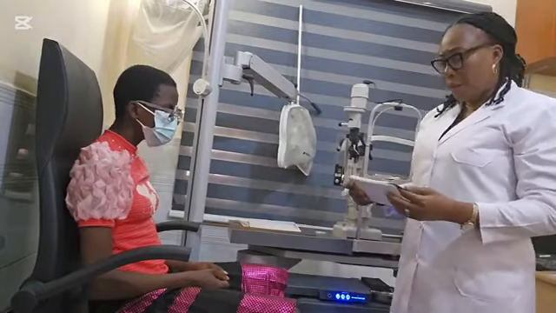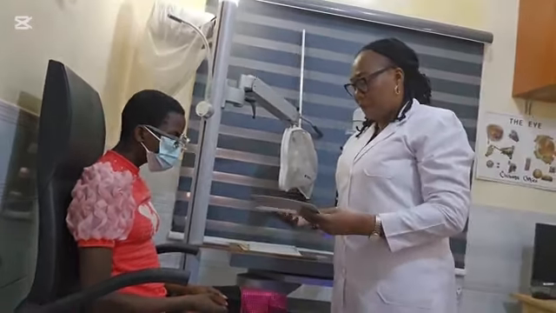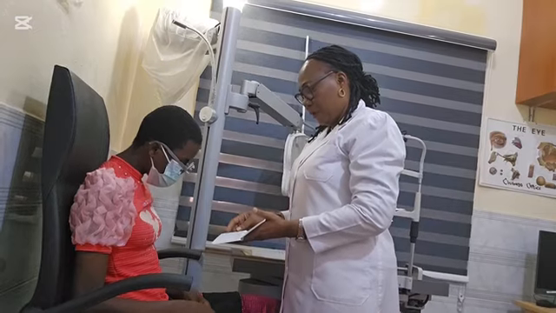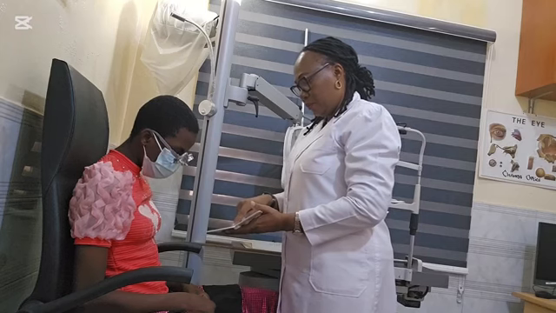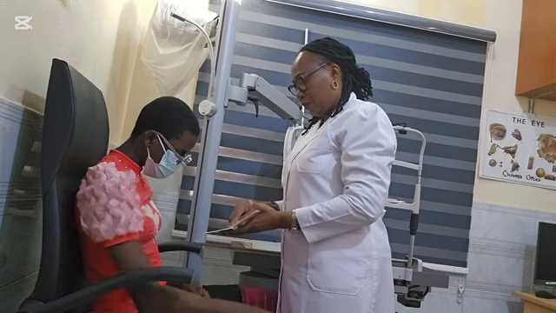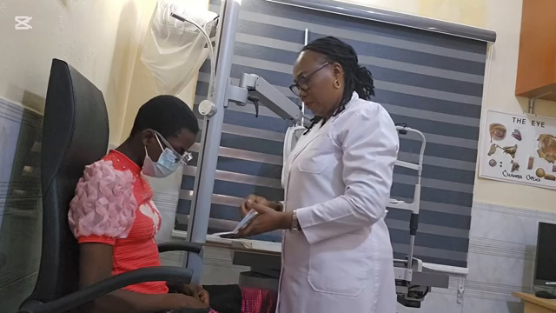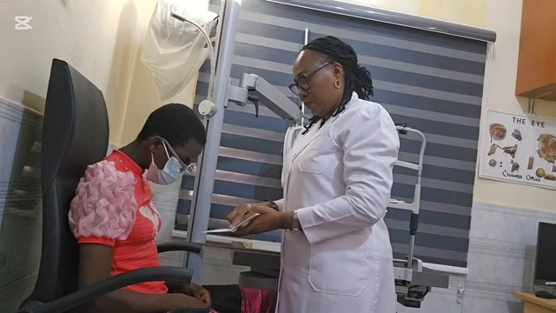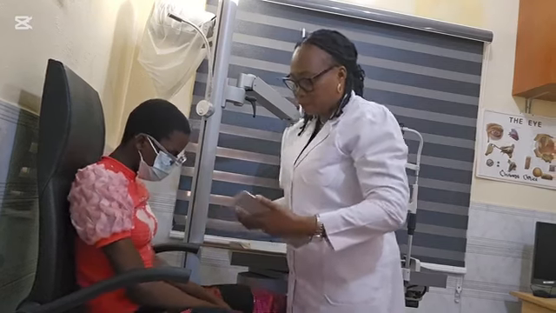Okay, so now we are going to do her contrast sensitivity at near using the low contrast flip charts. Okay, you can point. Okay, yeah, call the shape out. Square, circle, arc, circle, square, arc, house, square, circle. Beautiful. So her contrast sensitivity is 1.25%.